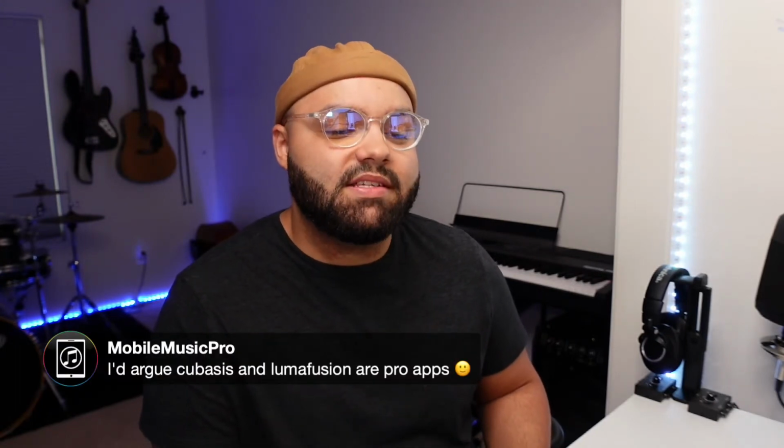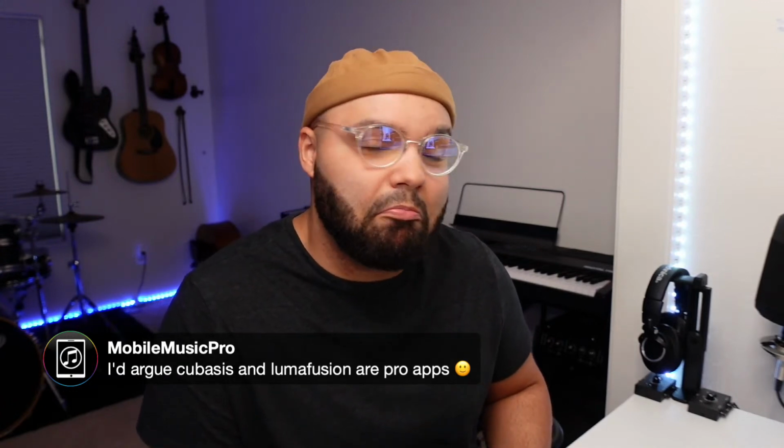We know Mobile Music Pro uses CUBASIS 3 for sure. Cody and Beard says BEATMAKER 3. GarageBand Gang from Dat Mini. I knew there'd be one. GarageBand, that's dope. Mobile Music Pro says, I'd argue CUBASIS and LumaFusion are pro apps. Juicy. Let's talk about it.